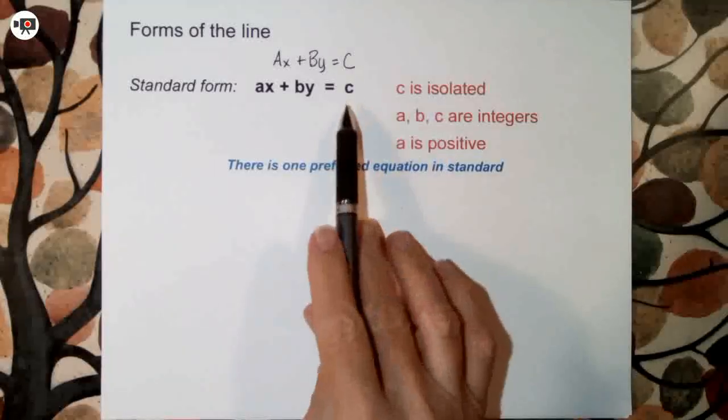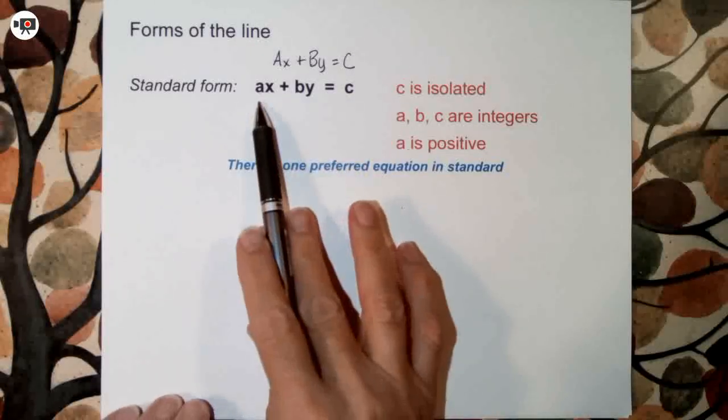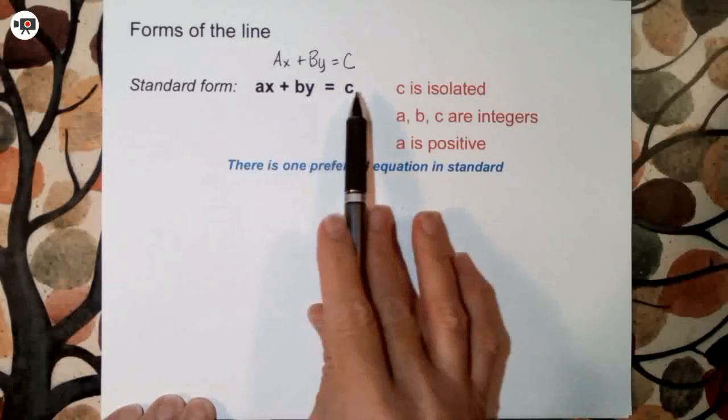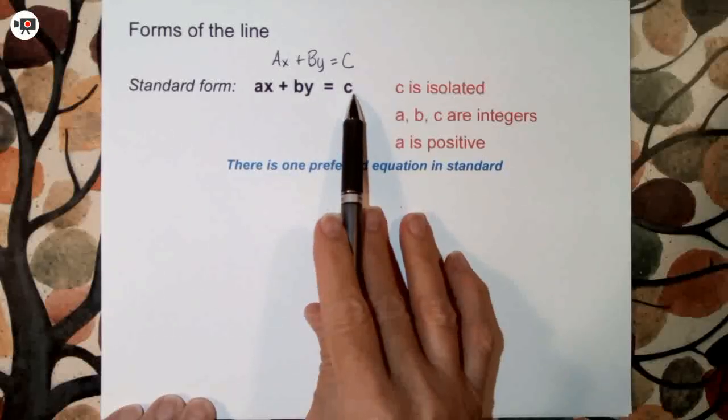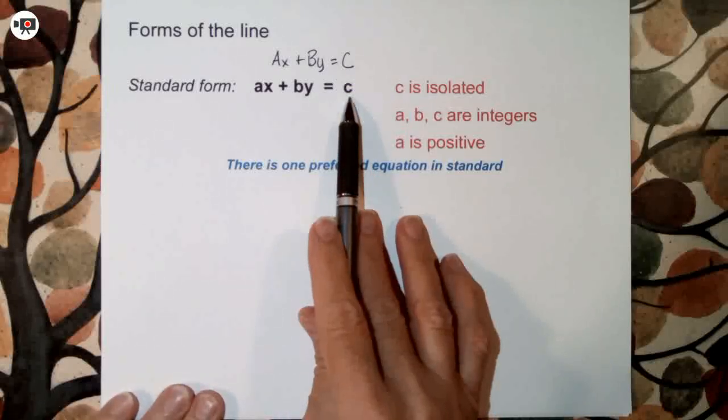The big thing to notice is that C is isolated. C is the constant term. A reminder: A is the coefficient of X, B is the coefficient of Y, and C is the constant term. It is isolated. That's a big characteristic of the standard form of the line.